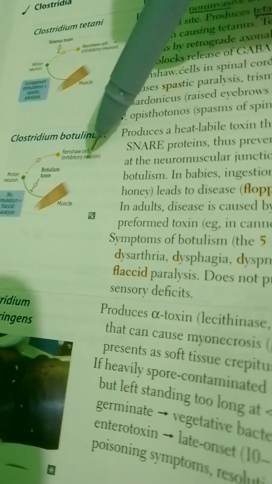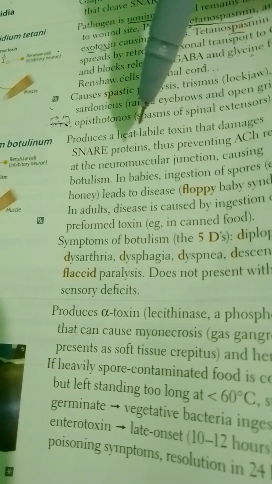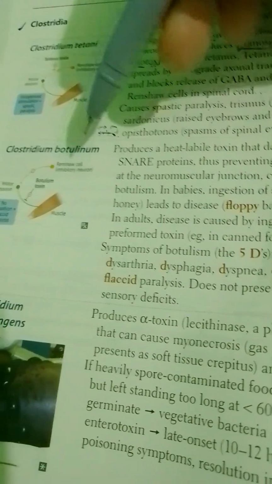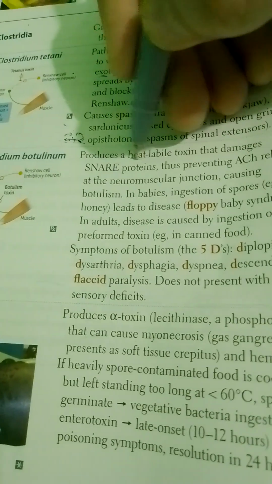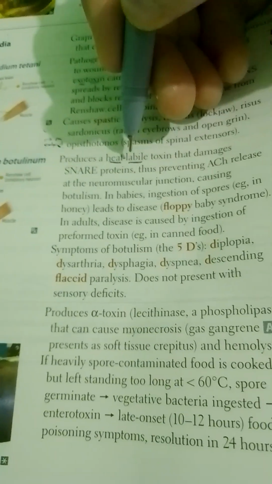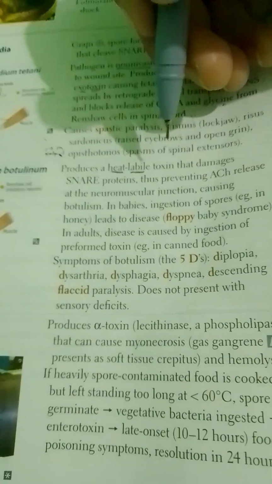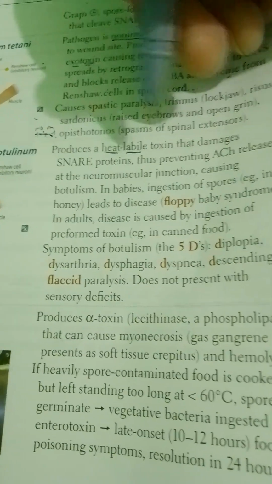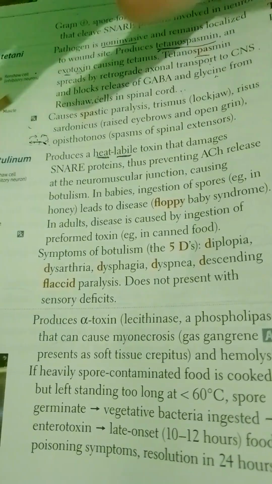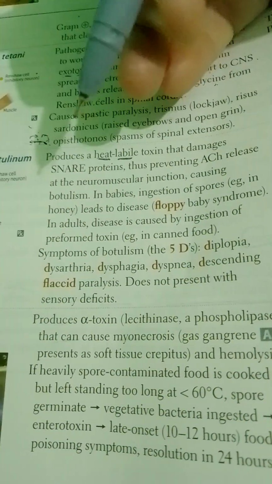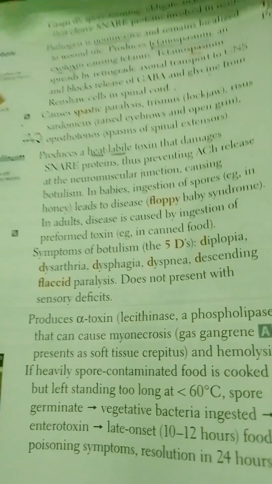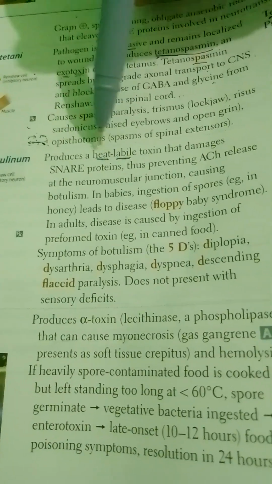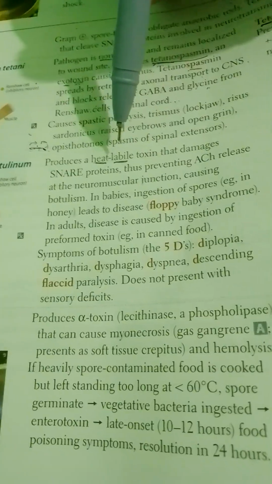Clostridium botulinum produces a toxin. This toxin is actually a heat labile toxin. What does it mean? Heat labile means that even if the patient is ingesting it, eating it, our acid can't break it, can't finish it, can't kill it. So we can say that the Clostridium botulinum toxin is the heat labile toxin.